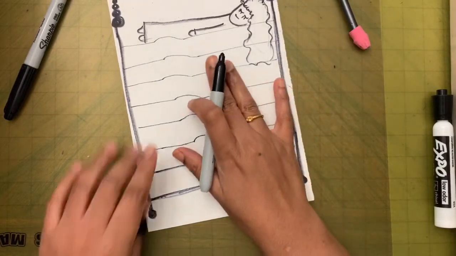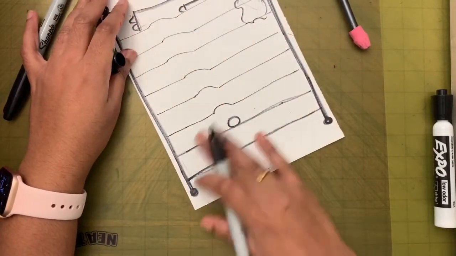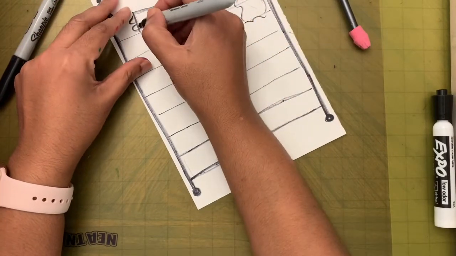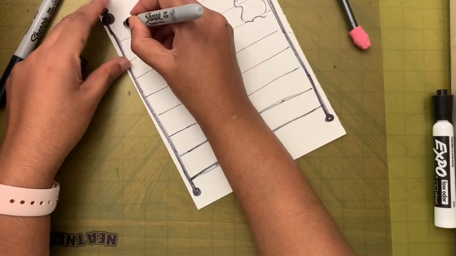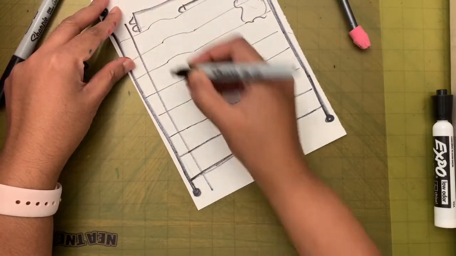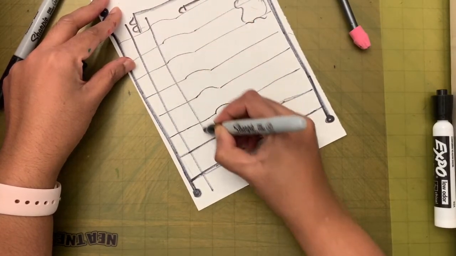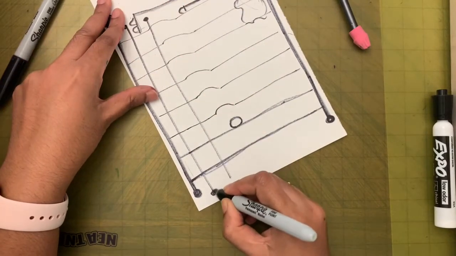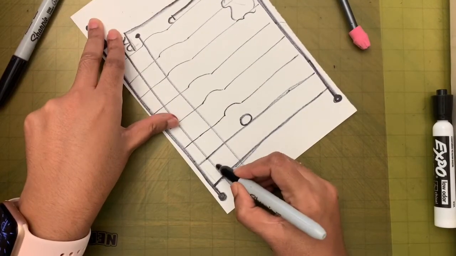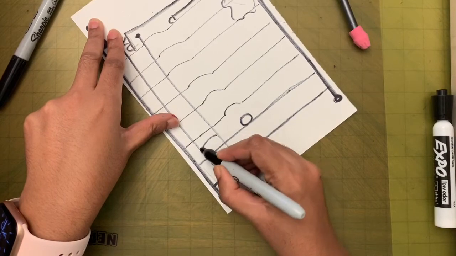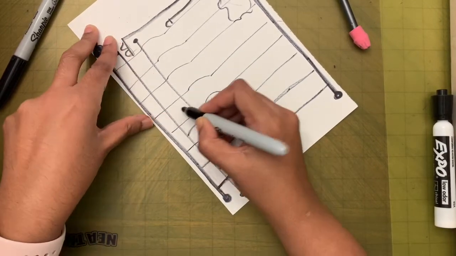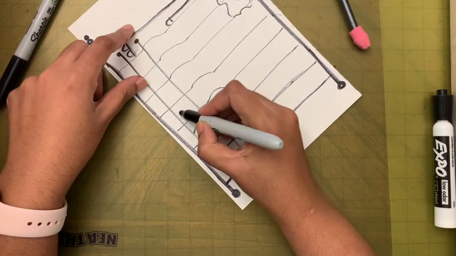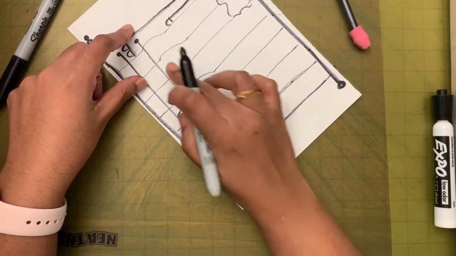Oh, so we forgot to make the ladder on which she climbed up. So I'm going to add 2 lines like that. Like slightly curved lines, okay? So that this is not the same and it is in between the mattress.